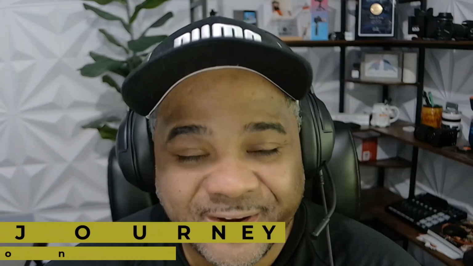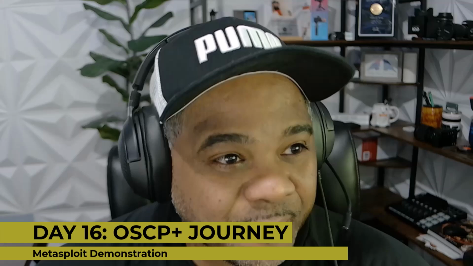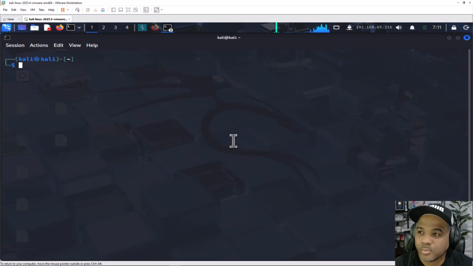So back in day 12 of our OSCP Plus journey, we demonstrated how Hydra could be used to help us crack passwords, and it felt kind of automated, SSH into a terminal. We're going to use that same approach today, that same EC2 instance, and we're starting to learn about the powers of Metasploit. Here in day 16, let's hop in the console.